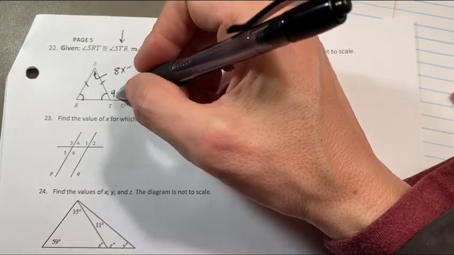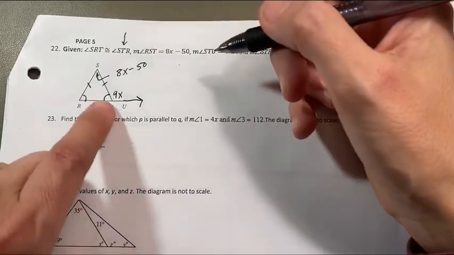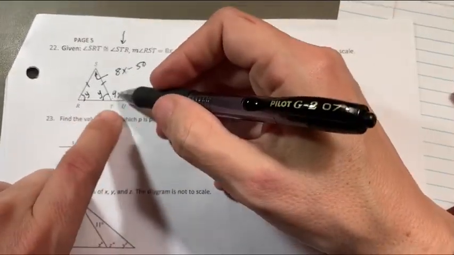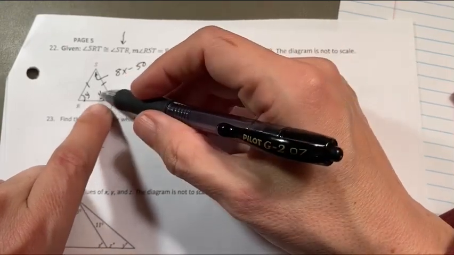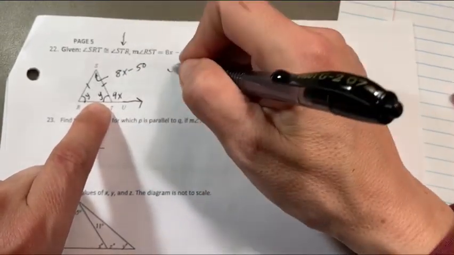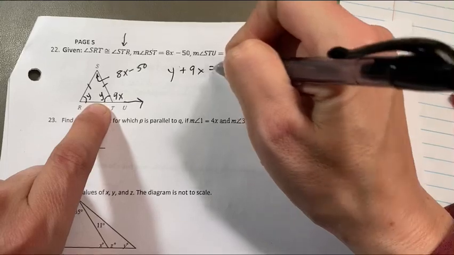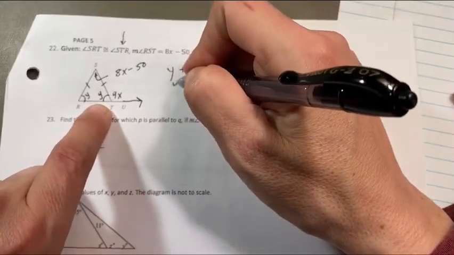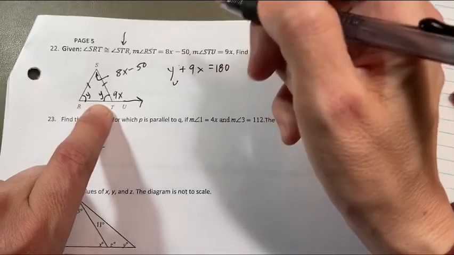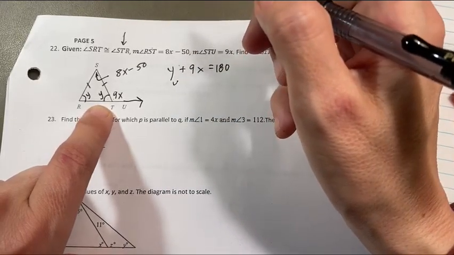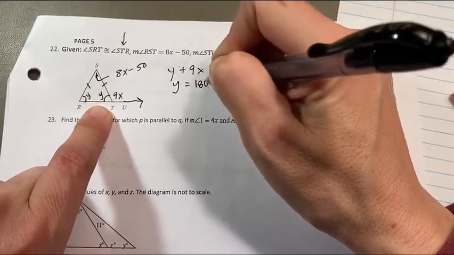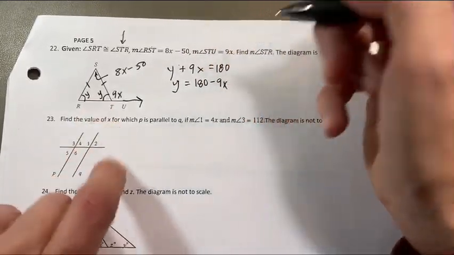So we know these two angles have to add up to 180. The angle we're solving for, I'm just going to call y, because I already have the letter x. So what is y? Well, I know that y plus 9x has to equal 180, because together they make a straight line. So solving for y, y equals 180 minus 9x.